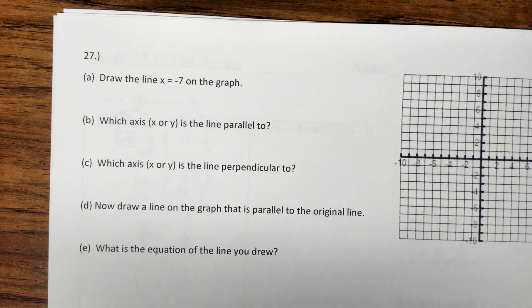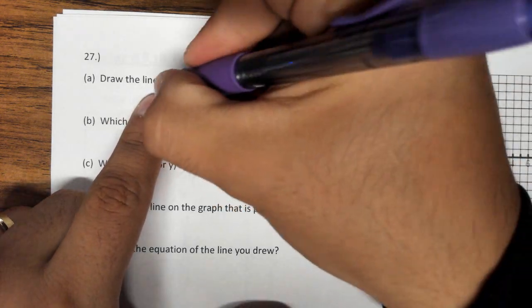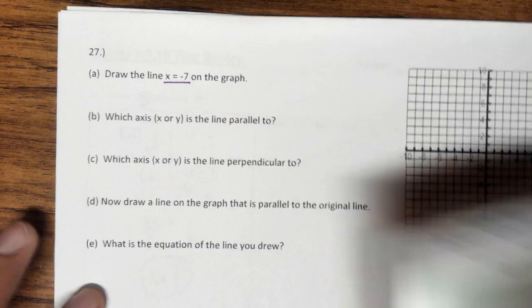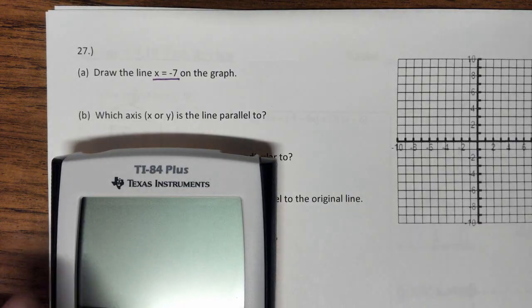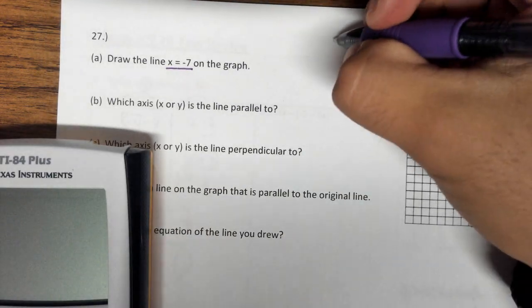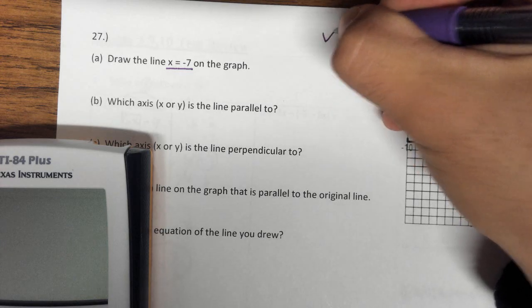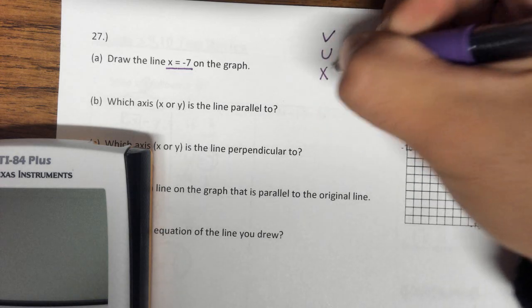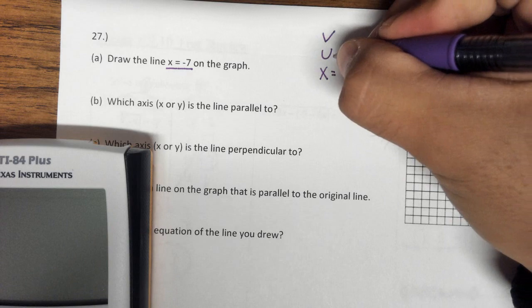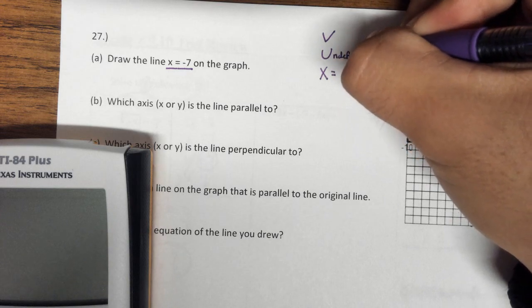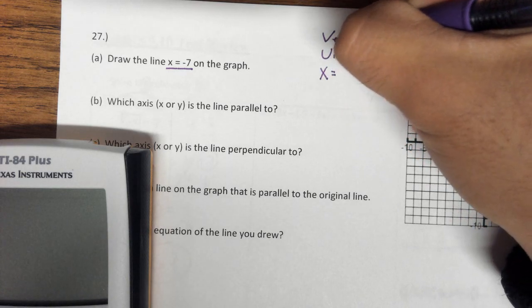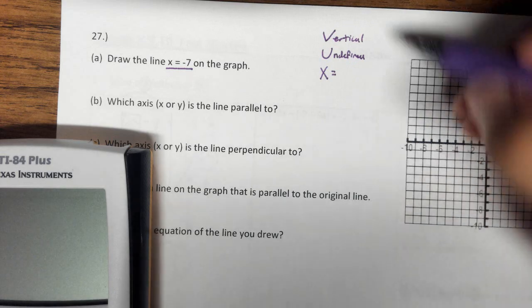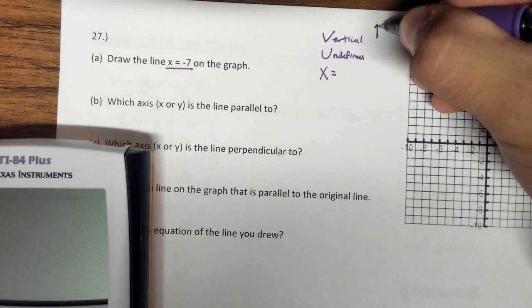Okay, so first it tells me draw the line x equals -7. So I see the equation x equals. That's not something I can type into my calculator. X equals shows up in Hoy-Bucks, in the Bucks part, so I'm going to write that down. So I have a vertical line, a line that goes up and down.